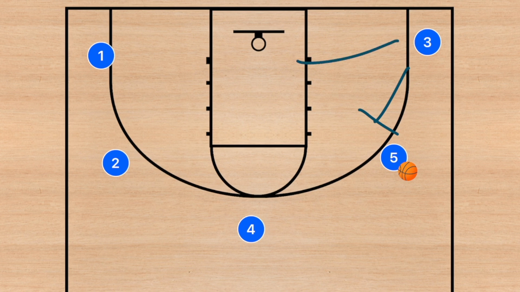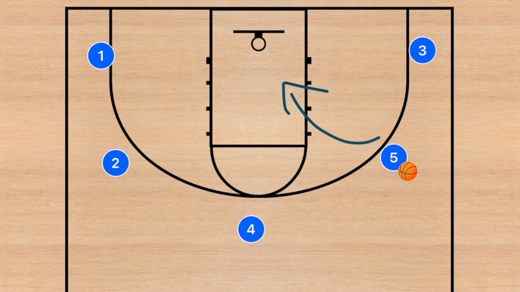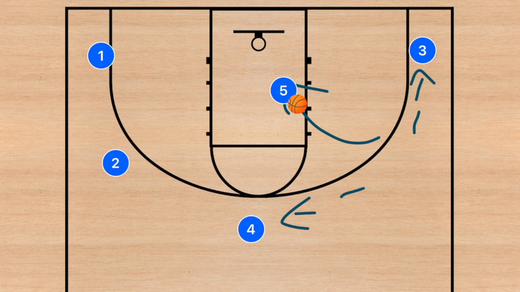There's also pass and cut. And if he cuts from the corner, he needs to fill back out. Posts up for a second, fills back out. When he cuts, if he cuts and he fills back out, player 5 has to be patient, and then he has to then cut or swing that ball to one of these players.